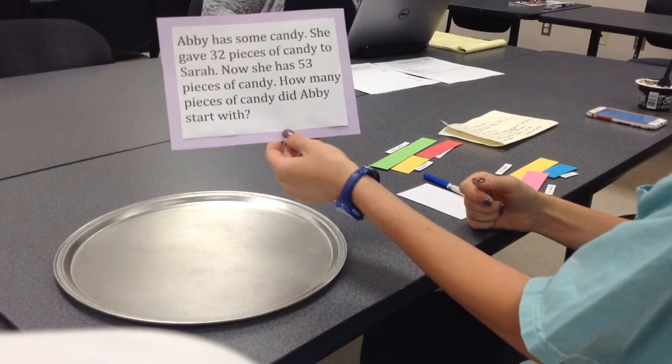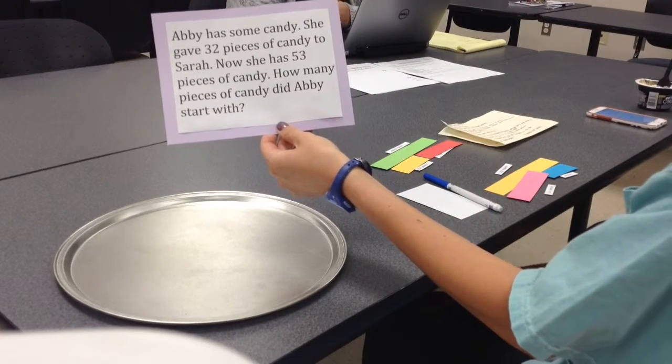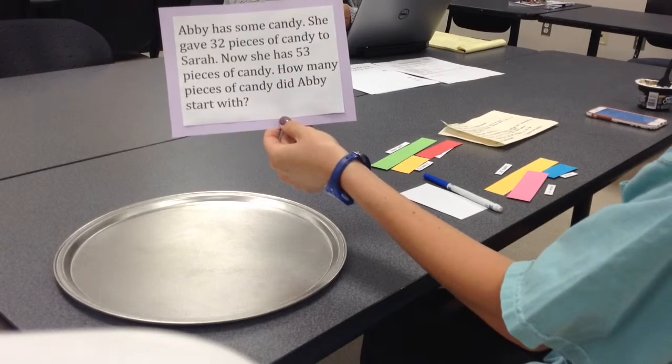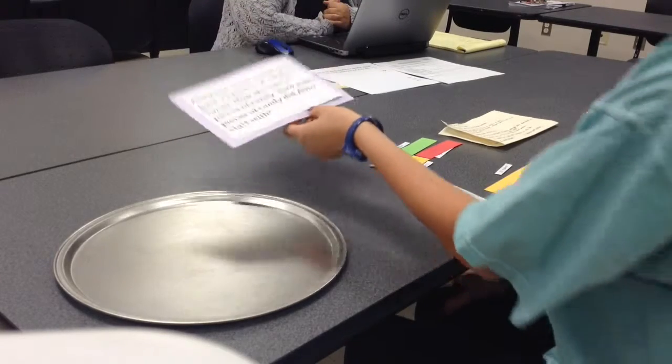Abby has some candy. She gave 32 pieces of candy to Sarah. Now she has 53 pieces of candy. How many pieces of candy did Abby start with?